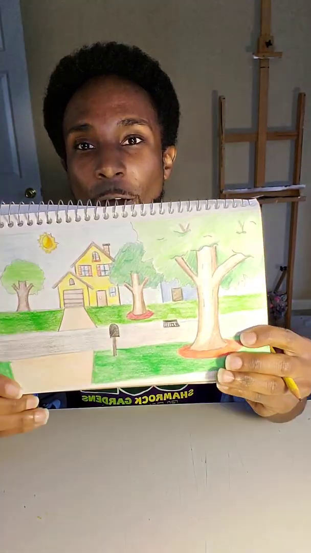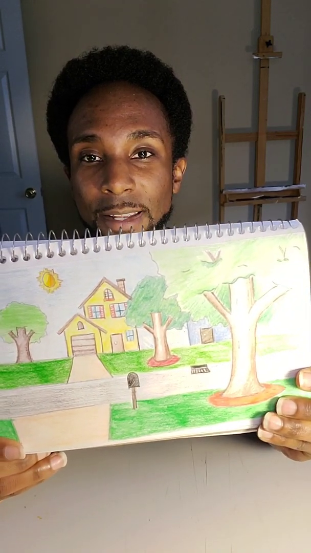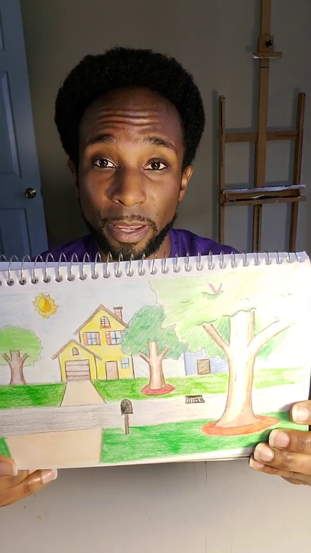But when you get done, I would like to see it all colored, pretty, different trees, different sizes, and send them in to me so I can post them onto my Facebook page.